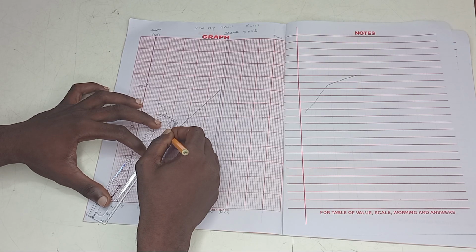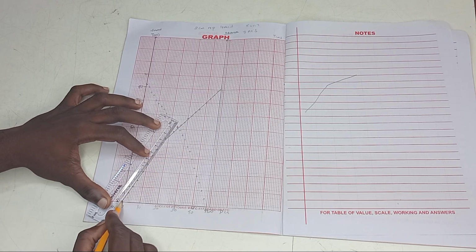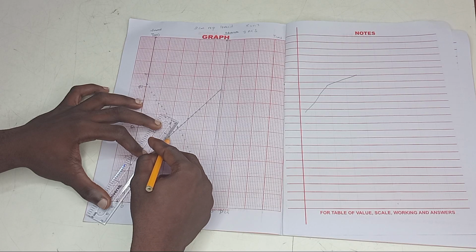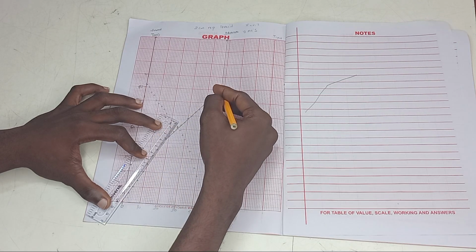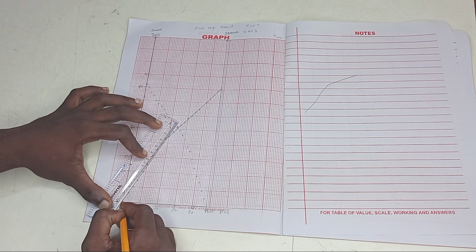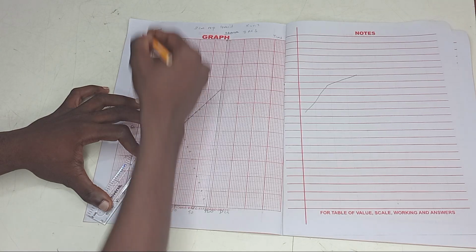And remember, it must start from 0. When you are drawing from here, it must start from 0 to the first layer break, then from that layer break to this edge. You must start from 0 because the forward shot is at point 0.